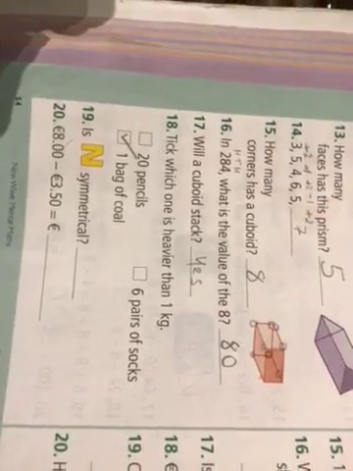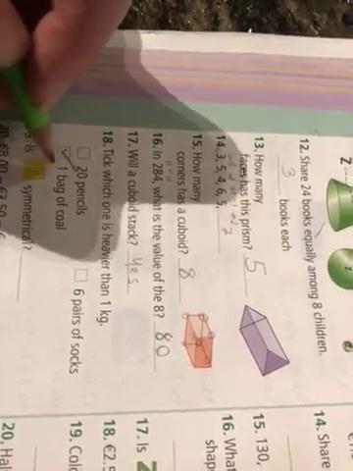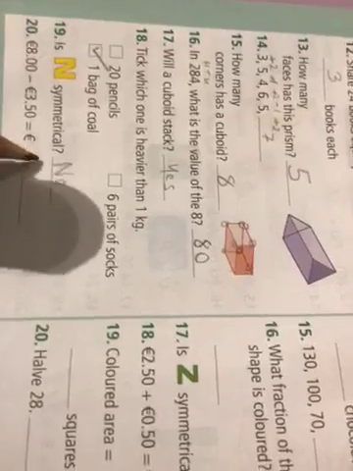Number 19, is n symmetrical? Now that word again means if we divide it in half, is each half a mirror image of the other? Okay, is it the exact same on the other side? No, it's not. So is it symmetrical? No, it's not. And €8 take away €3.50 is €4.50.